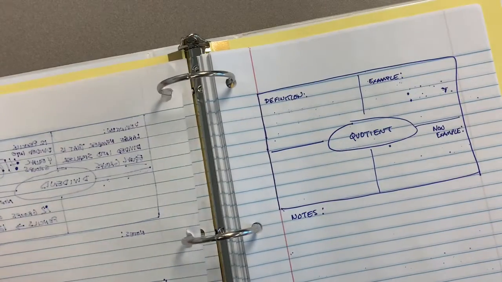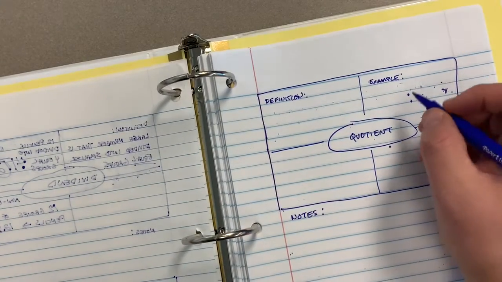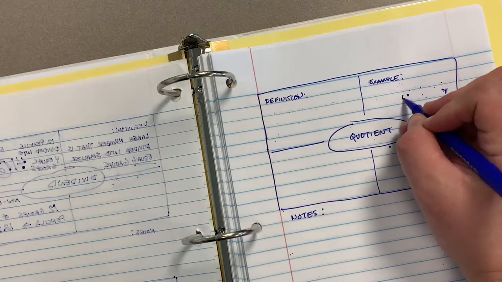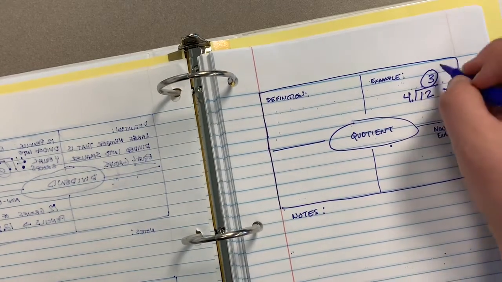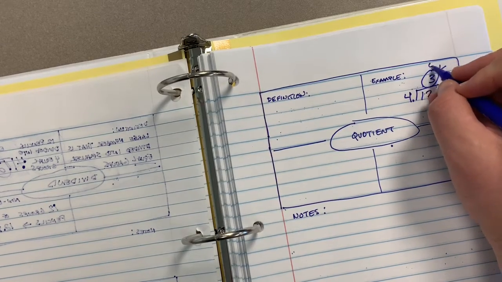Last but not least, the quotient. The quotient, ladies and gents, if we go through our problem here, 4 on the outside, 12 on the inside, 3 at the top, there's my quotient.